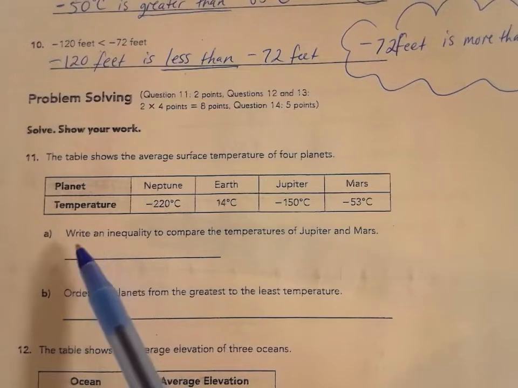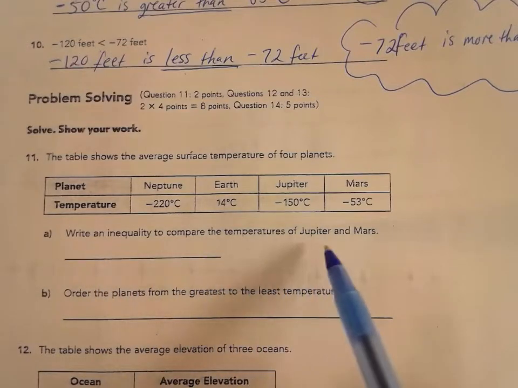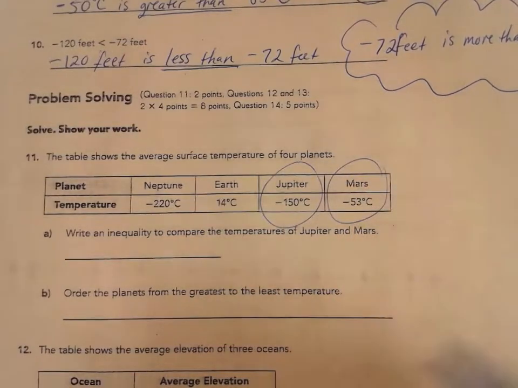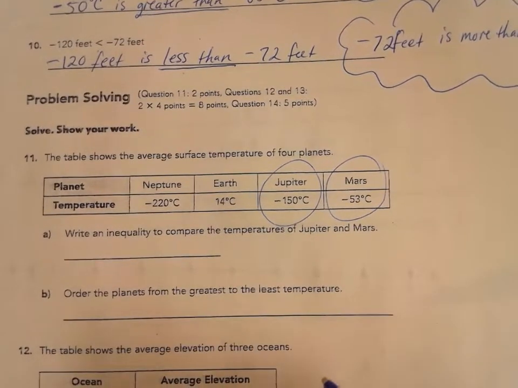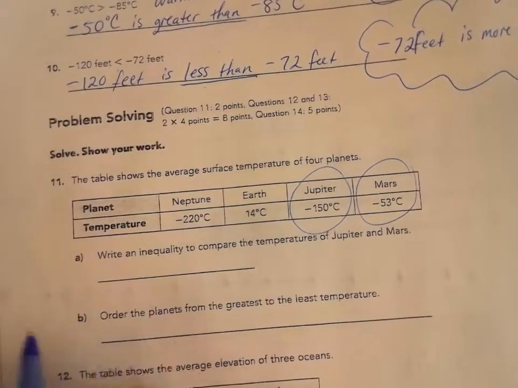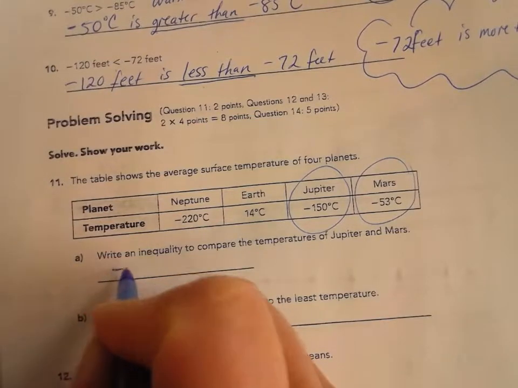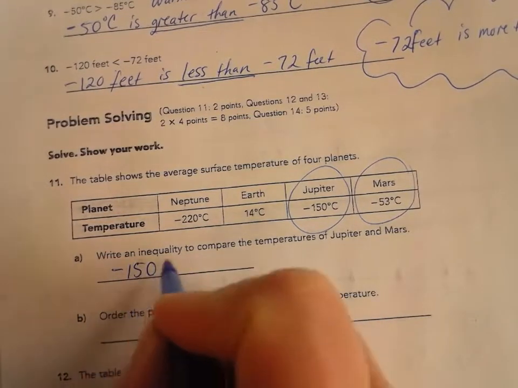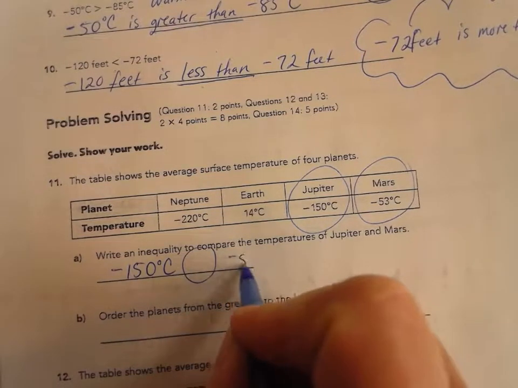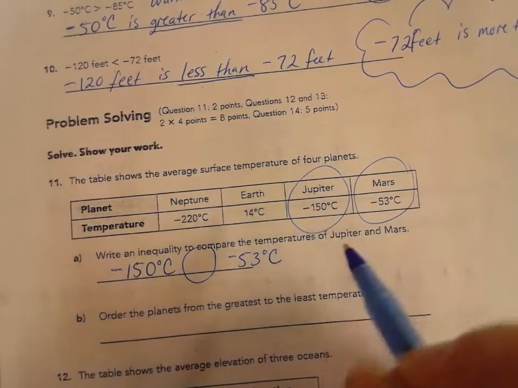Part A, write an inequality to compare the temperature of Jupiter and Mars. Jupiter and Mars. Well, I'm just writing an inequality. I can really use a greater than or a less than symbol, or maybe even an equal symbol if it's true. So let's take this idea of Jupiter's temperature, a negative 150 degrees Celsius, and let's compare it to the negative 53 degrees Celsius that goes with Mars.